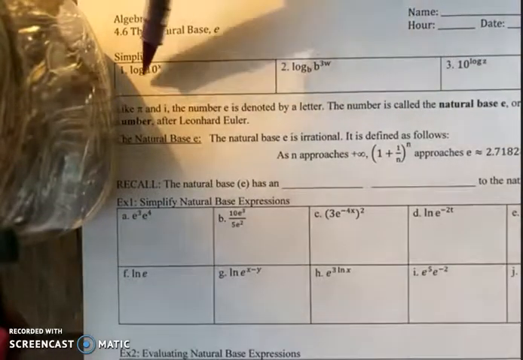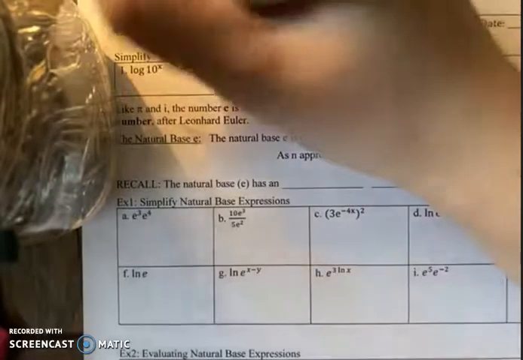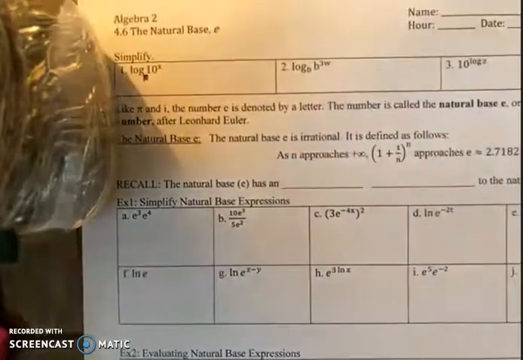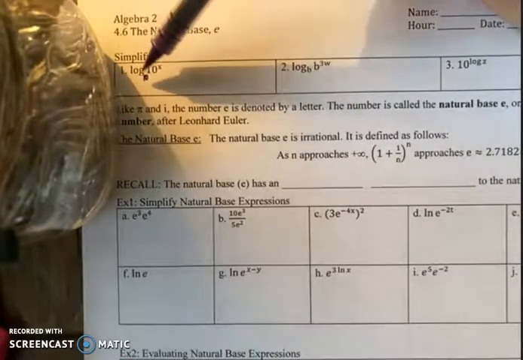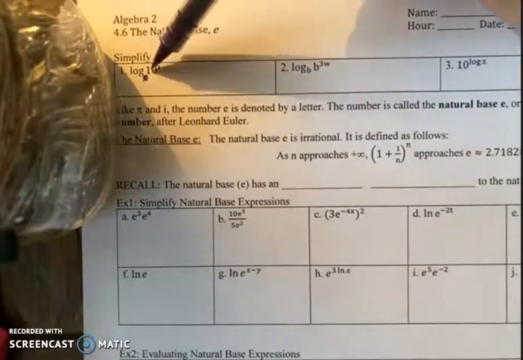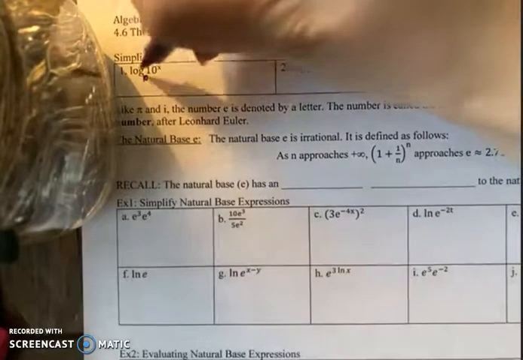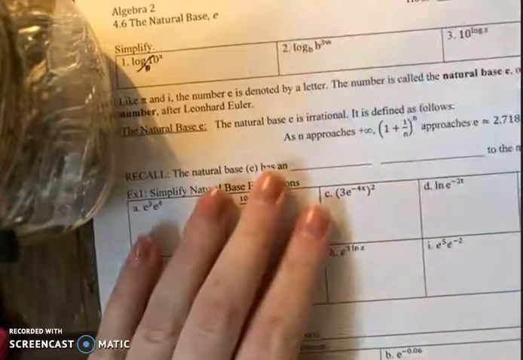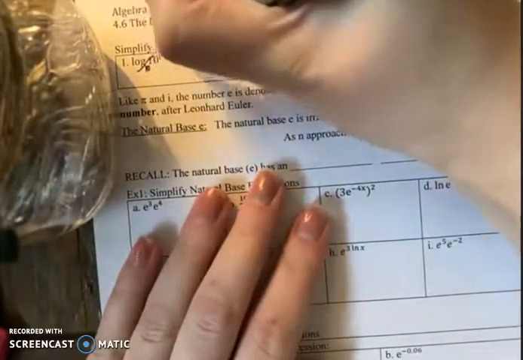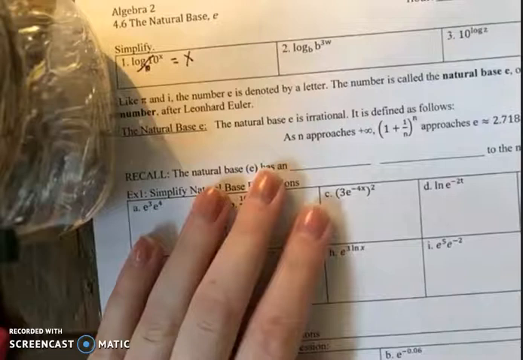Remember, when they don't specify a base, it's understood to be 10. And when we have the base of our logarithm matching the base of the exponent, they undo one another, or they essentially cancel out, and we're just left with the exponent. So the answer here would be x.